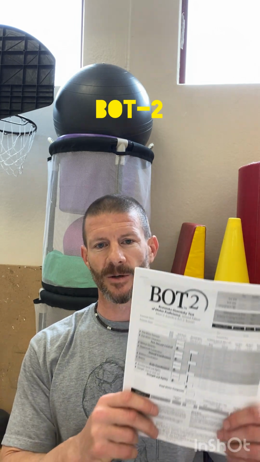The first test is the Bruininks-Oseretsky Test of Motor Proficiency, also known as the BOT-2. This test is a norm-referenced test that assesses the motor functioning of students ages 4 to 21. This test has 53 items divided into 8 subtests.